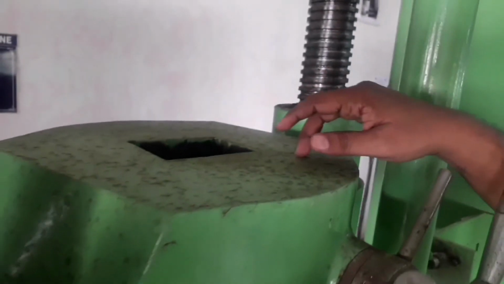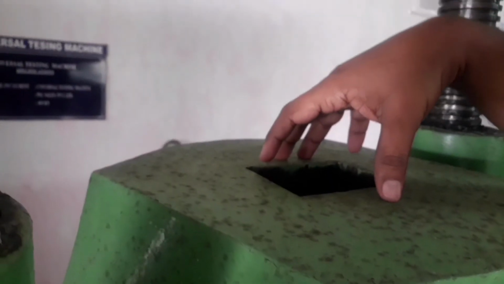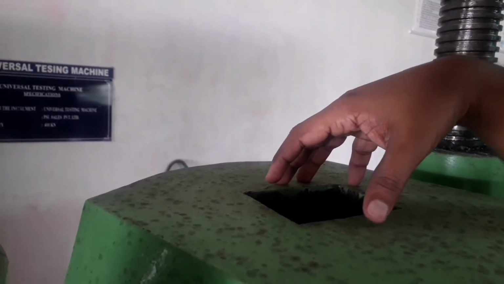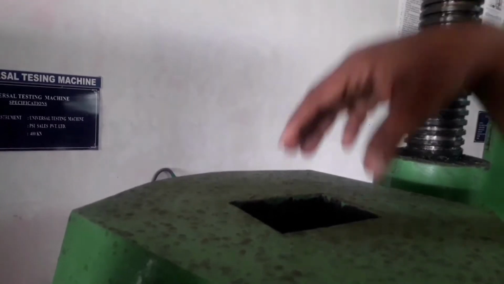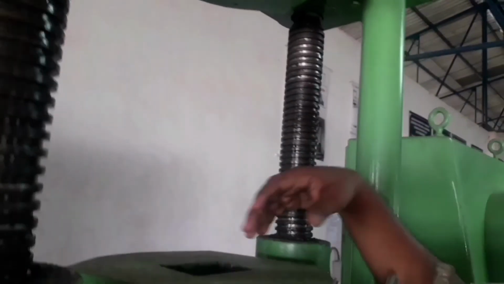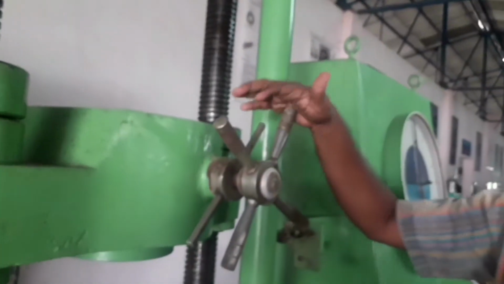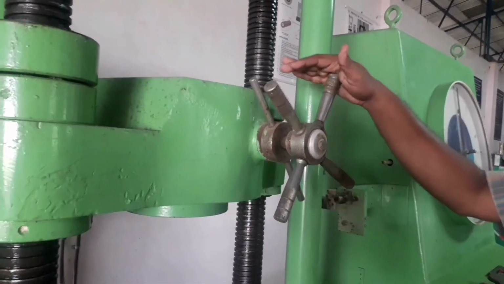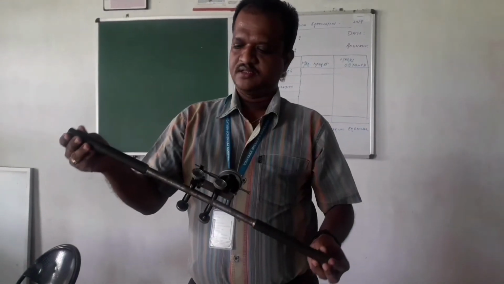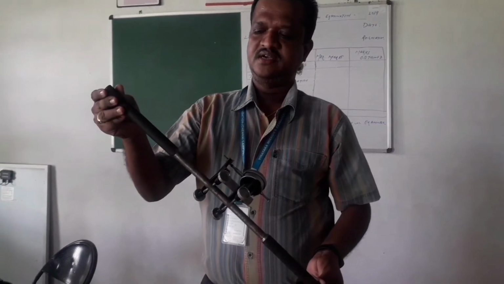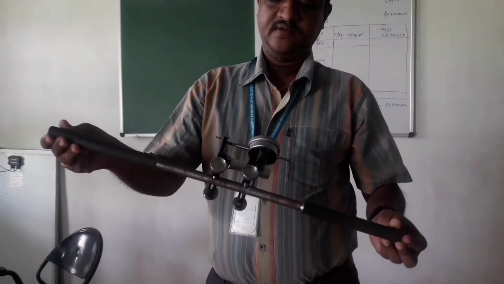Okay. Actually, this is the working table. Here there are two grippers available. Okay, this upper gripper, here lower gripper. In the UTM, the tensile test specimen is fixed in between the two grippers, with the help of this handle. This is the tensile test specimen. See, okay.